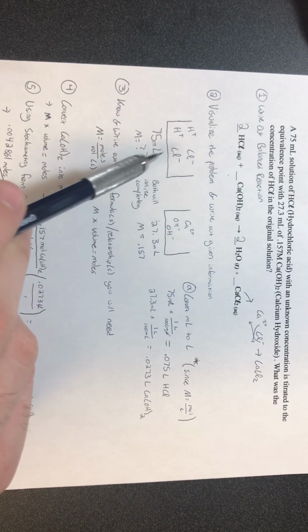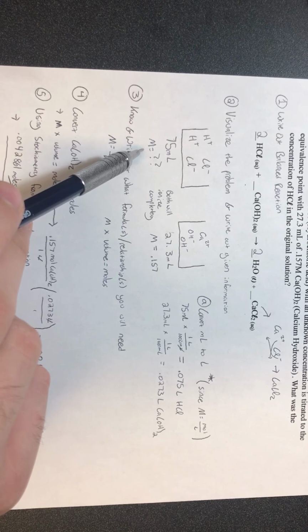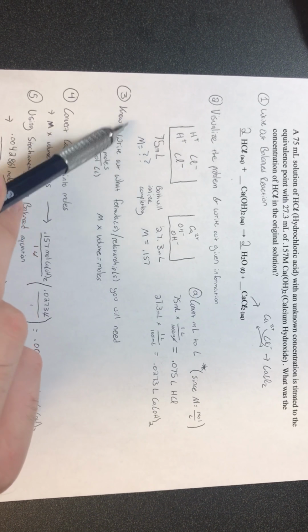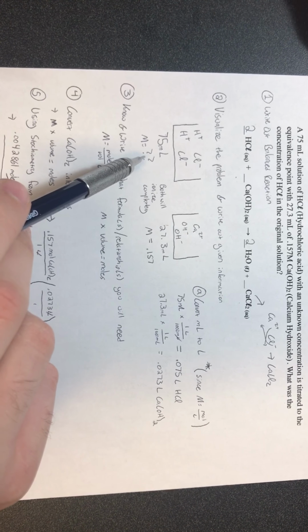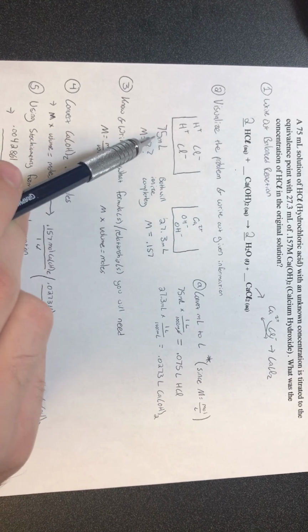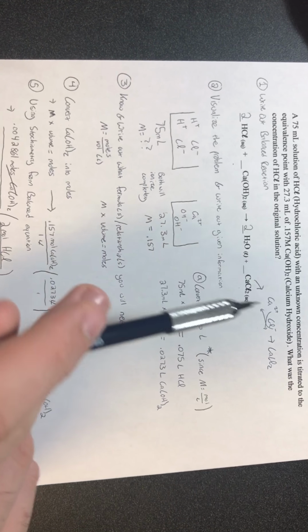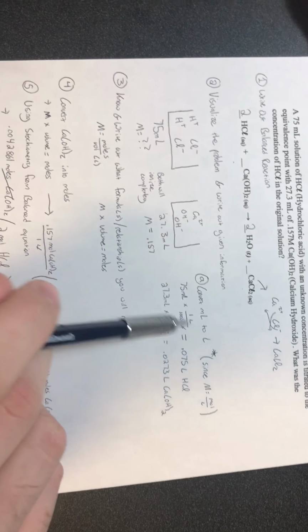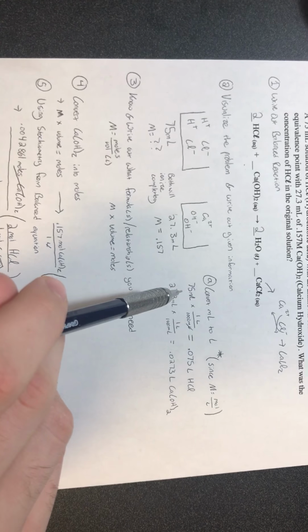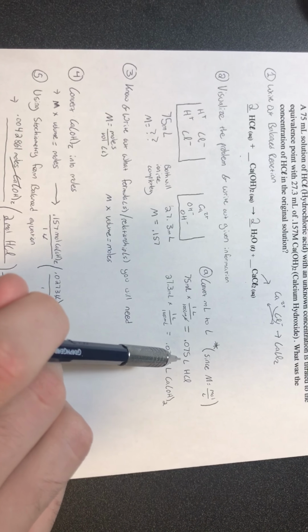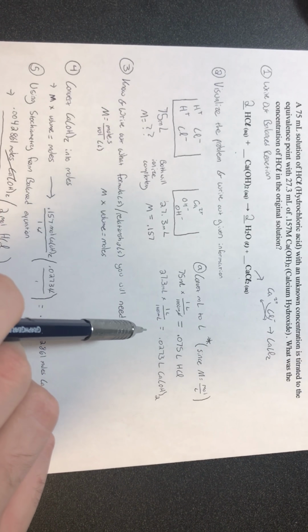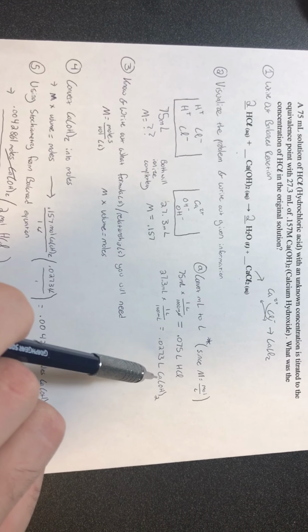Now, since we're looking for the concentration of hydrochloric acid, you just write a question mark, that way you don't forget throughout the problem what you're looking for. Now, since all the given volumes are in milliliters and concentration is moles over a liter, we have to convert the milliliters to liters. So 75 milliliters becomes 0.075 liters of hydrochloric acid, and 27.3 milliliters becomes 0.0273 liters of calcium hydroxide.